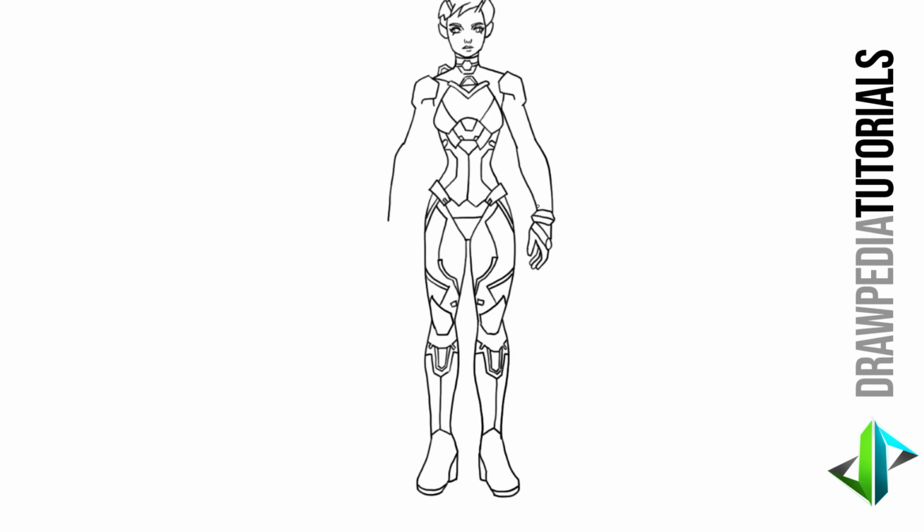Above her wrist, I'm going to draw a curved line upwards at the inner corner and slightly to the left. Turn it diagonally up to the left. Mirror the same shape of the arm on the left side.